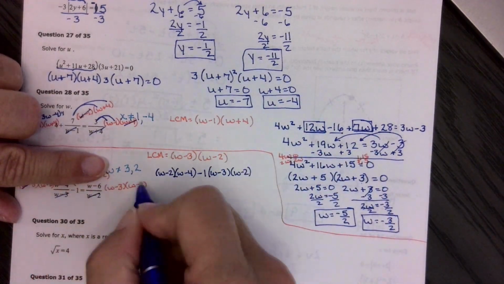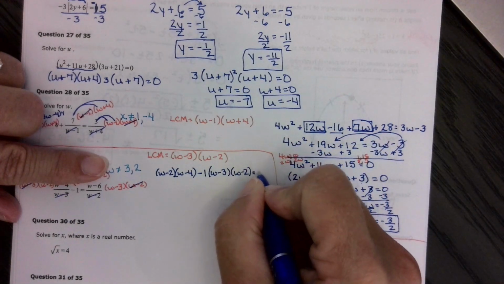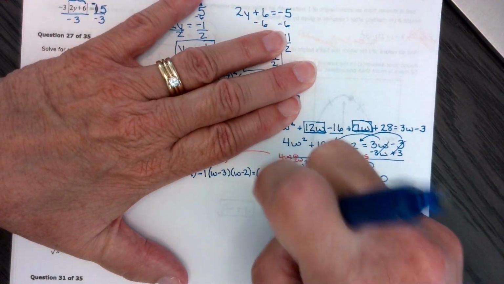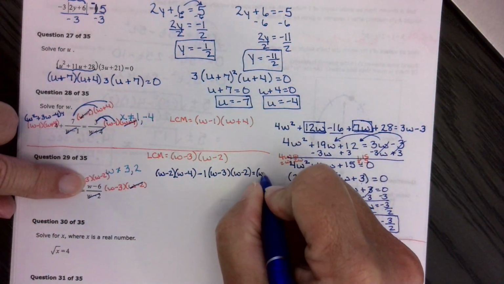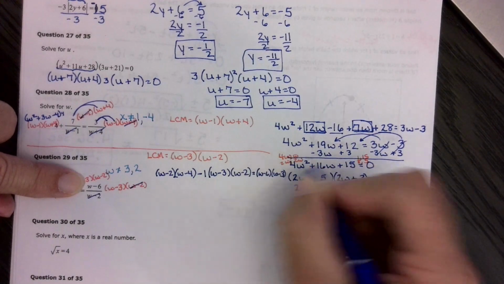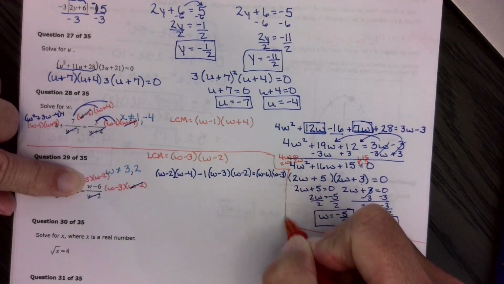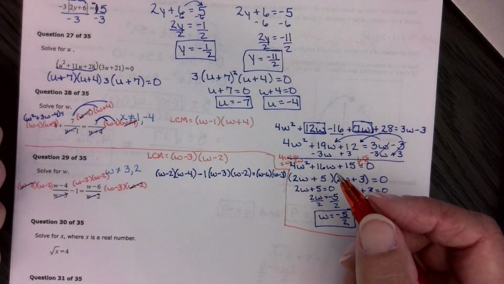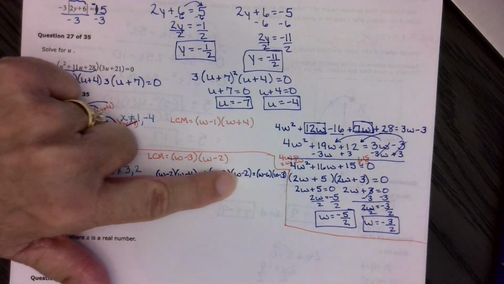And then here, those cancel. Ooh. So equals, I don't have enough room. Try to make enough room. W minus 6, W minus 3. And that's really small there, guys. Okay. This one right here is the one that I think you might have trouble with.